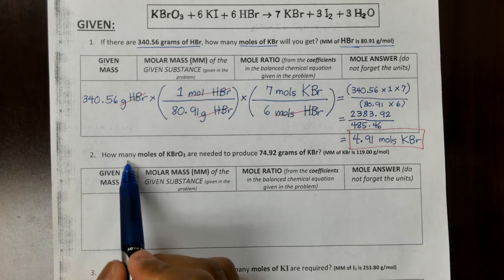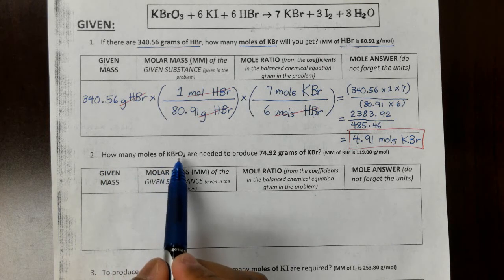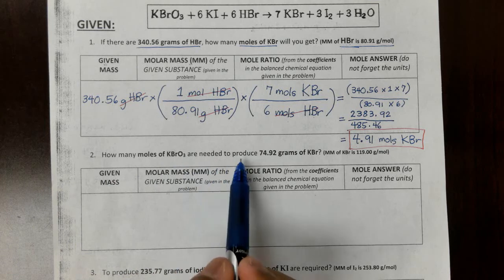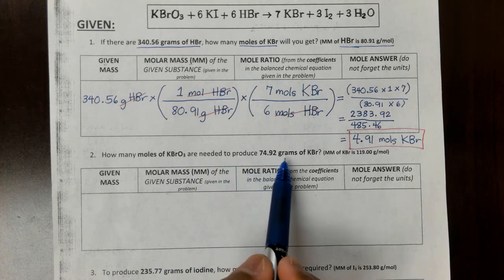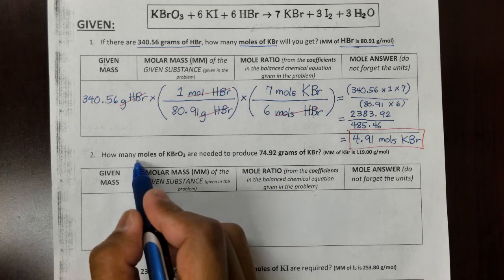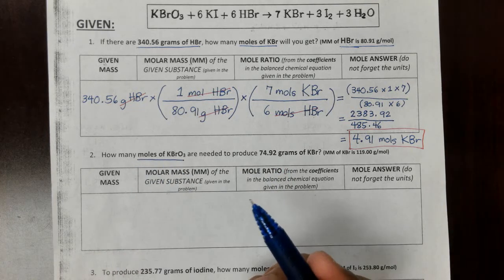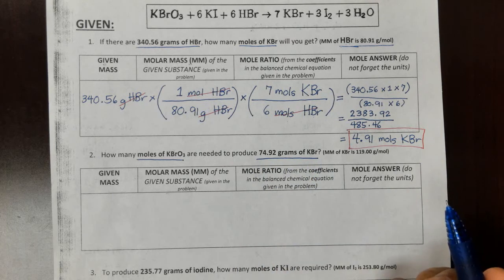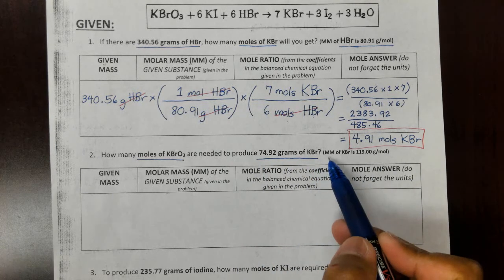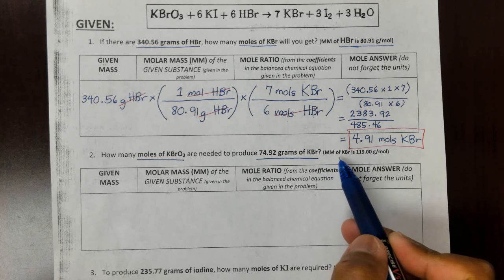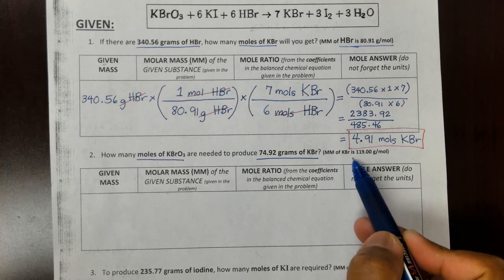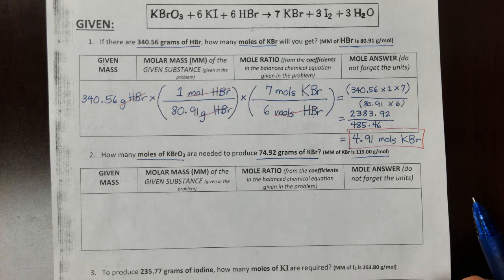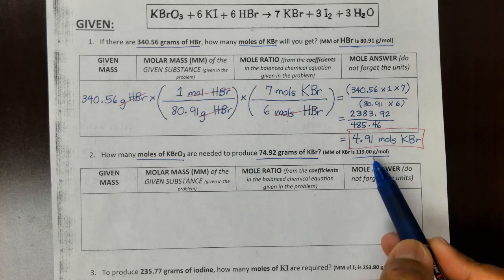It says, how many moles of KBrO3 are needed to produce 74.92 grams of KBr? So the question is how many moles KBrO3, and the 74.92 grams of KBr is our given. At the same time, you see a tiny little molar mass value of KBr here, which is 119.00 grams per mole. So this is our molar mass. So please take note of that. That is included in the given.